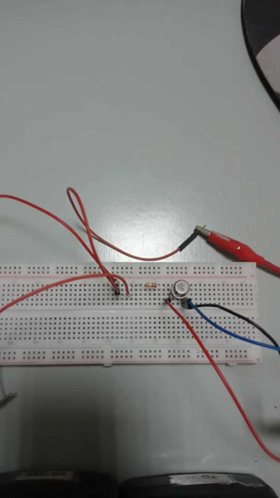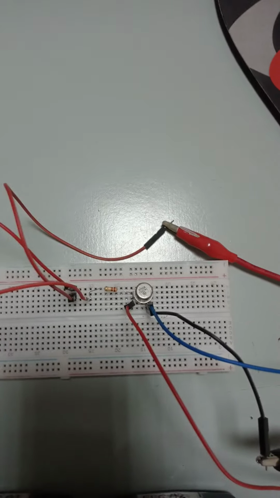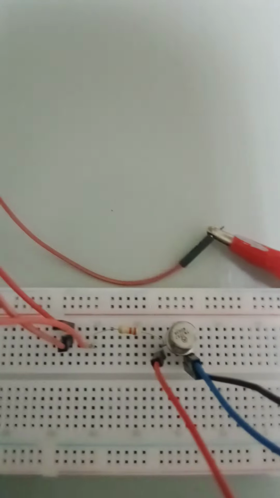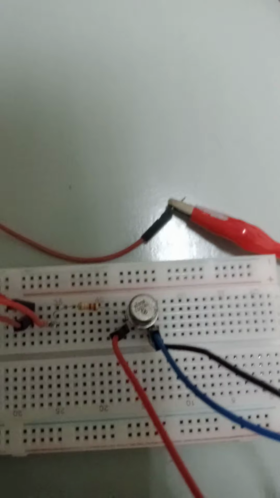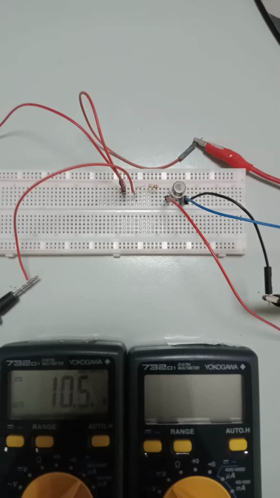port B. And you can see the transistor, as you know, this transistor that I have used is the 2N3063 transistor, right?